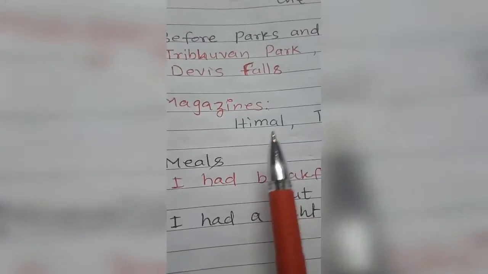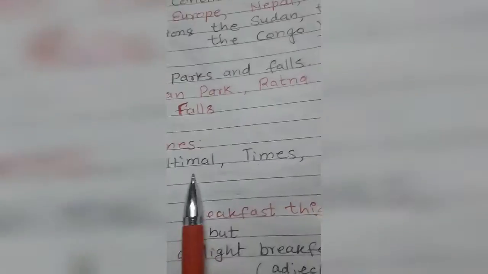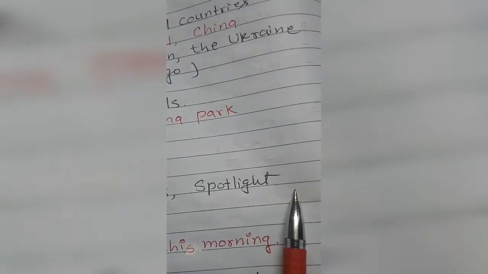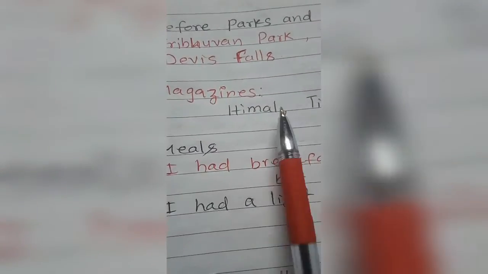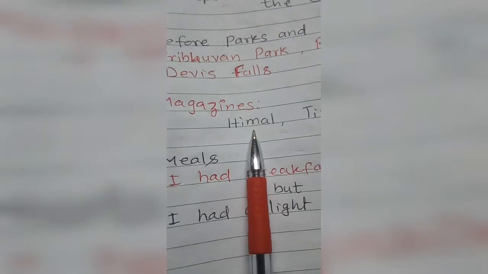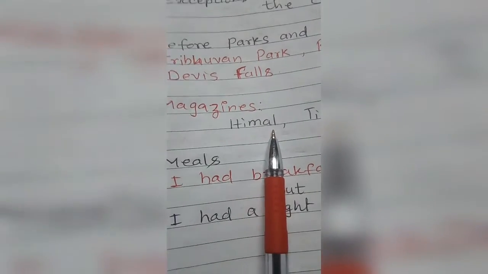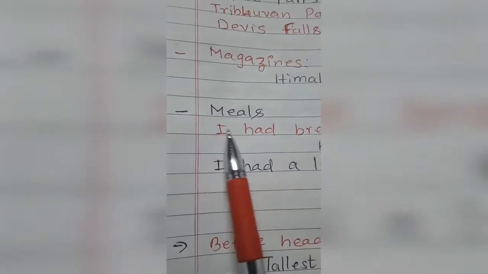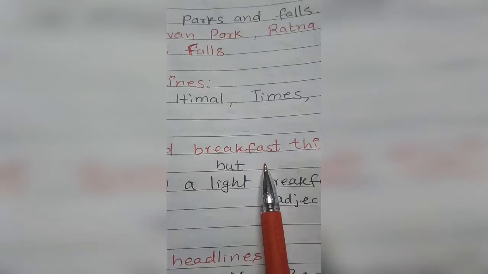We don't use articles before magazines. The names of magazines, Himal magazine, Times magazine, Spotlight magazine, we don't use articles. But before the names of a newspaper, we use an article, while before the names of magazines, we don't use an article.